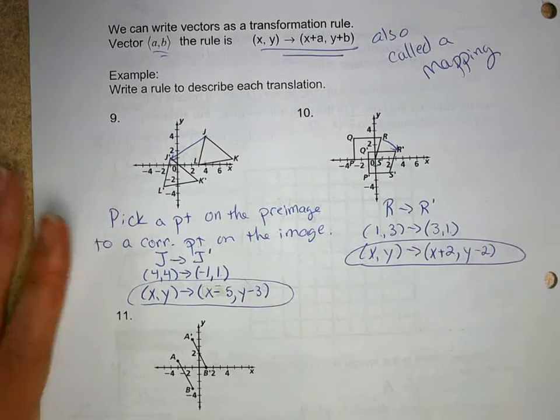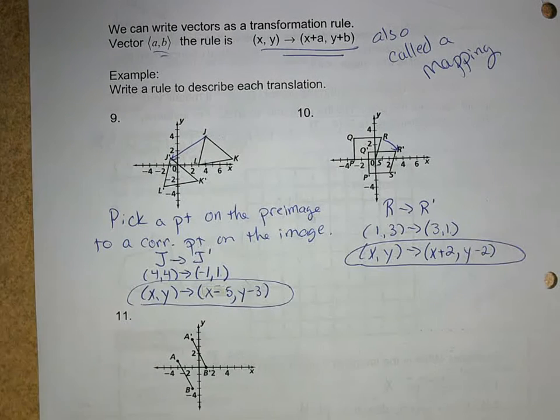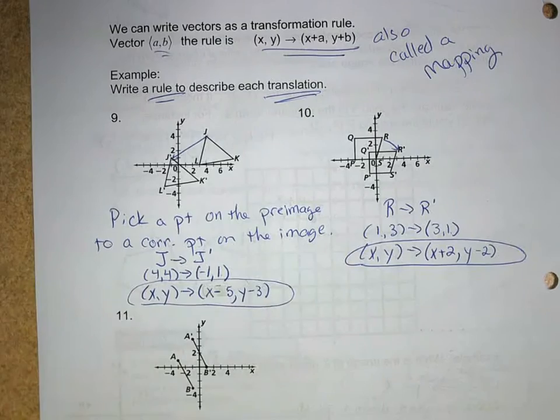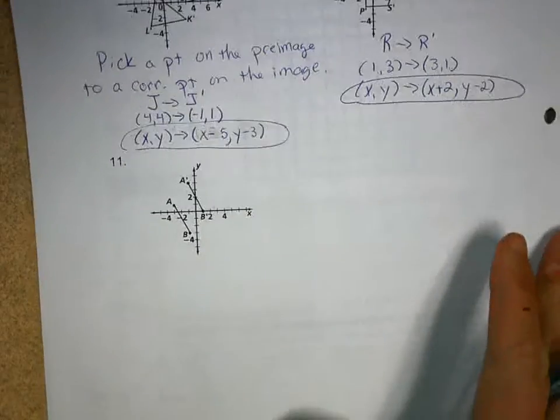Now, all of this is going to be on Academy Central, so if you need to rewatch these, that's totally okay. Hopefully you understand what the rule is, what I want here to work with this. And let's get 11 down.